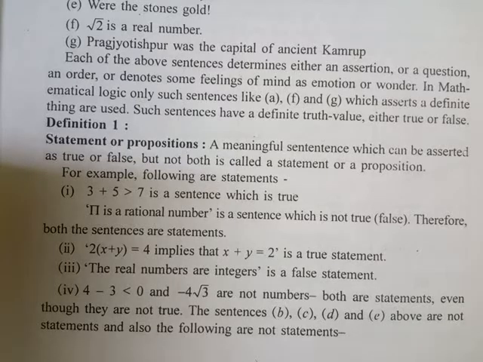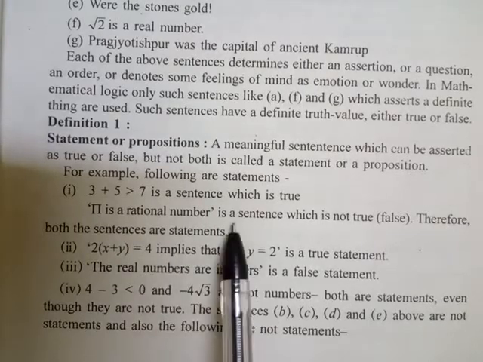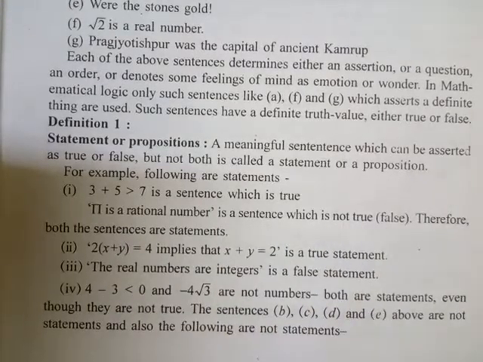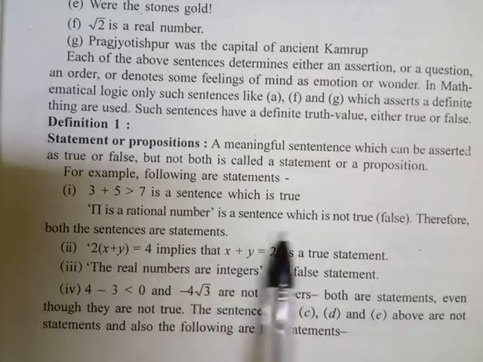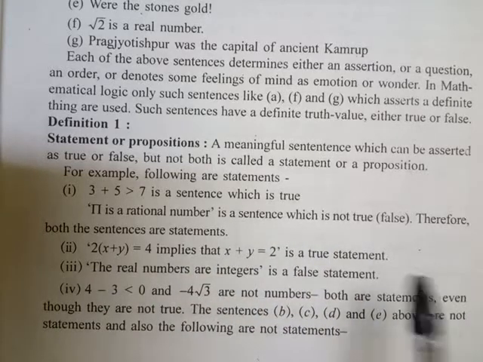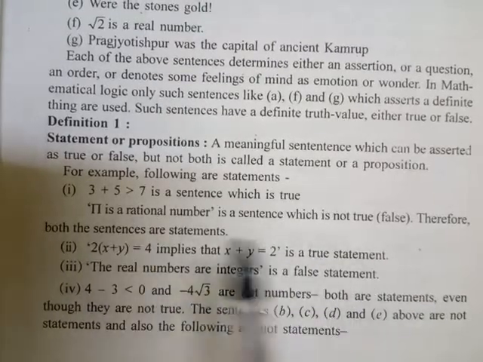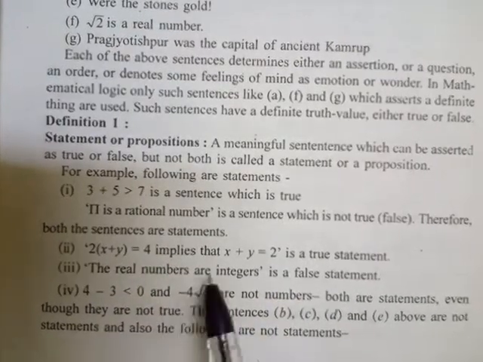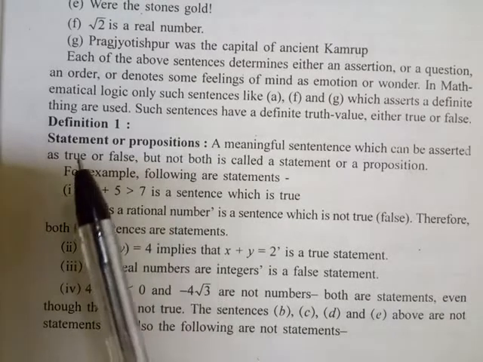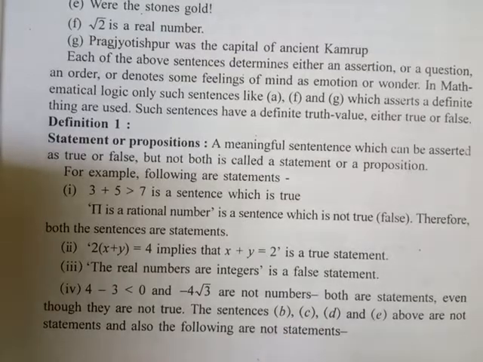Now this one is pi. Pi is a rational number, is a sentence which is not true, because we know that pi is irrational. So if pi is irrational, writing pi is rational is not true, means a false sentence. Therefore both the sentences are statements. So this is the basic example, and some more examples are given here also. So this is the first one, statement or propositions. Now I'm going to explain conjunction, disjunction also.